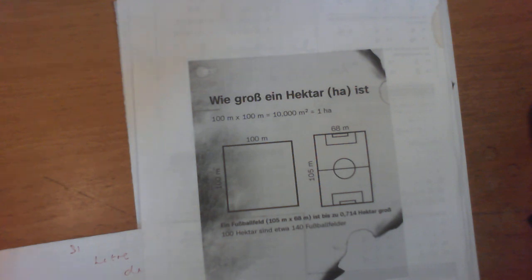A football pitch is roughly 100 metres long, so if you consider its width to be about the same size, then that will be a good approximation to how large a hectare is. So essentially, everyone knows what 100 metres is like, surely, so everyone has a rough idea of how large a hectare is.